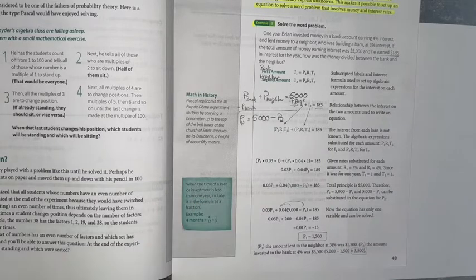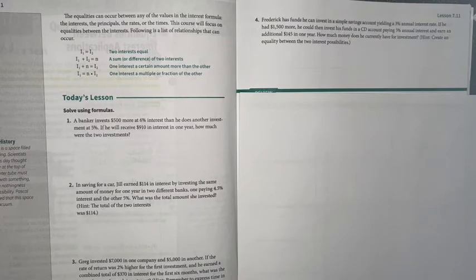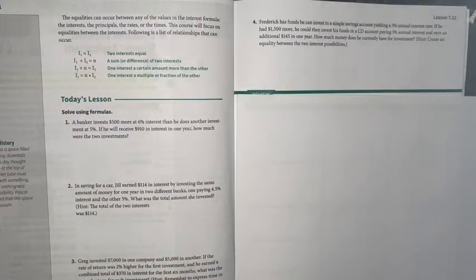Let's turn the page and look at a couple of these problems. At the top of this page, just like with the distance problems, they have a few ways that these problems can come together, a few ways in which they can be related to each other. So keep that in mind as we're working through some of these.